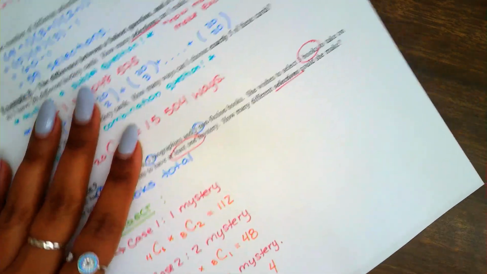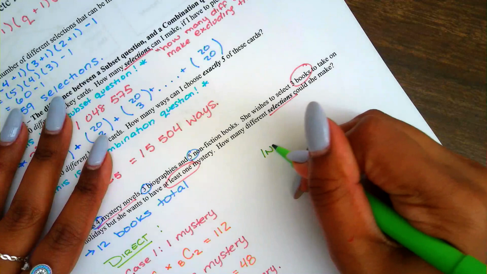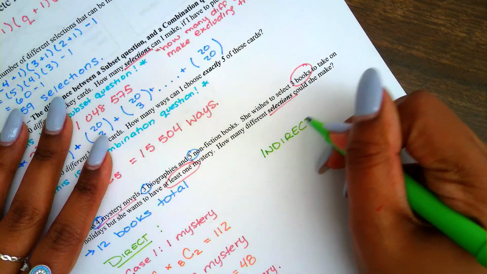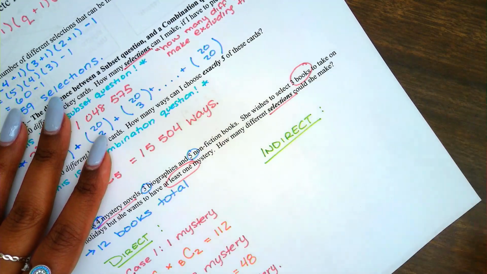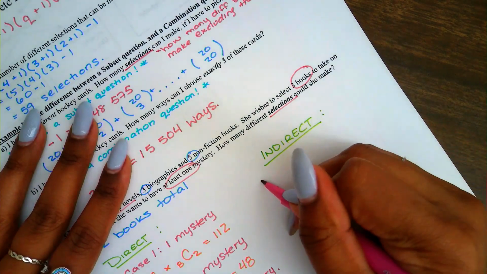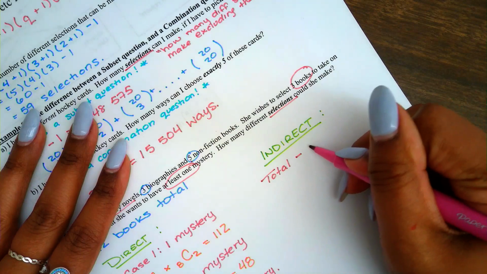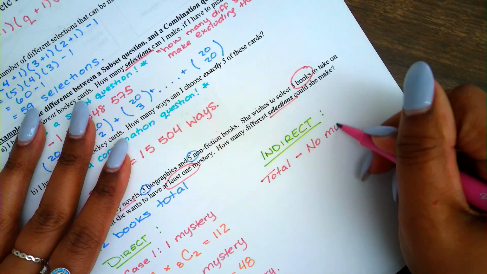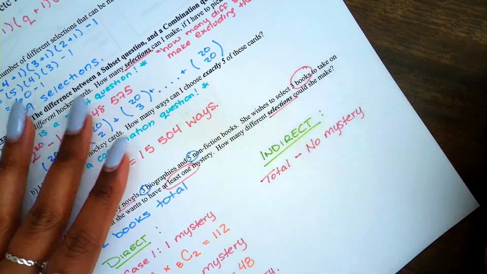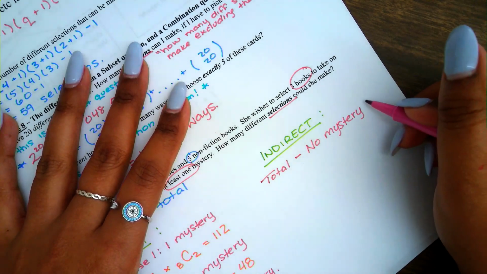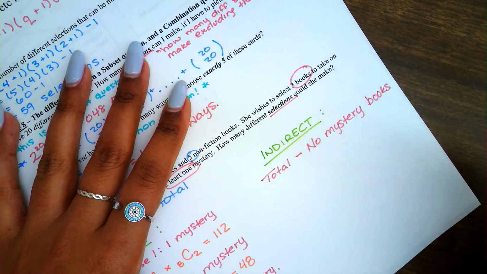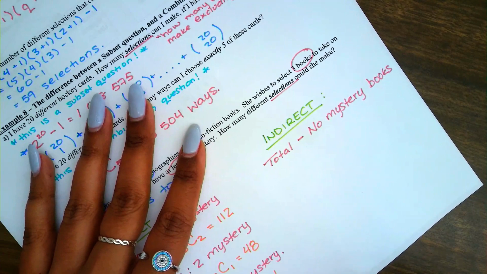Okay? Now, my alternative is the indirect method. And I'm going to go, okay, total number of ways to bring 3 books minus the number of ways I bring no mystery books at all. If I bring no mystery books and I take those options out, I'm left with only the ways where I've taken at least 1 mystery book.